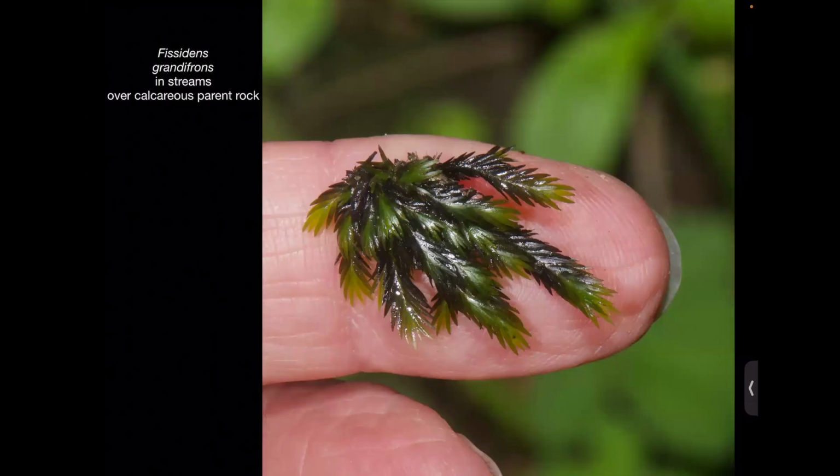And then this one is also a very darling little plant, Physidens grandifrons. It grows in streams over calcareous parent rock. It's very widespread, but you kind of need exactly the right geology and nice clean water to get it. So you don't find that much of it in Piercy, I think, because the streams are not calcareous enough.